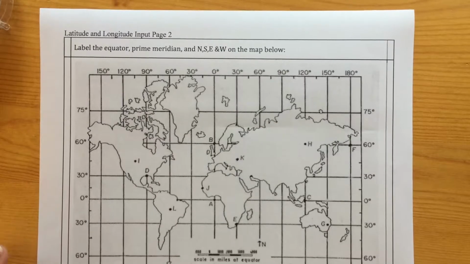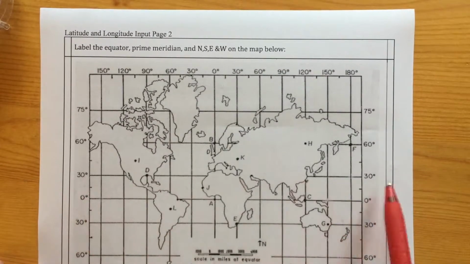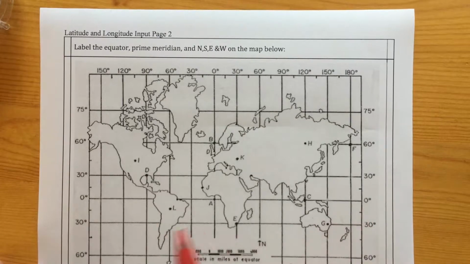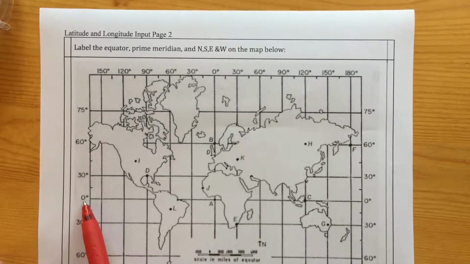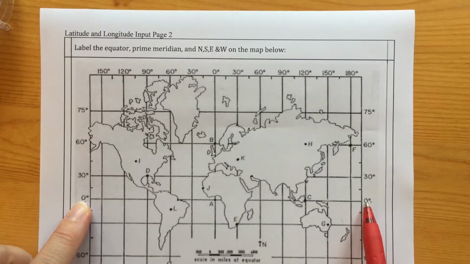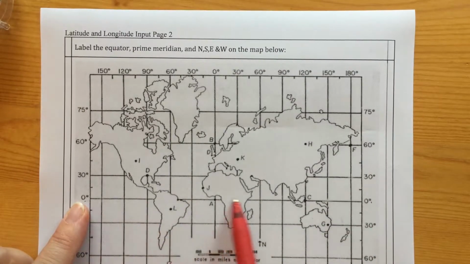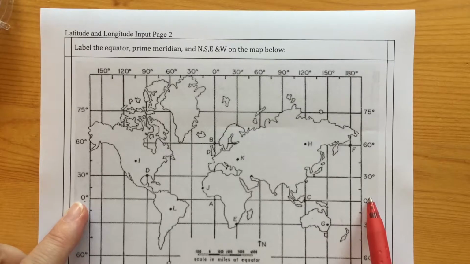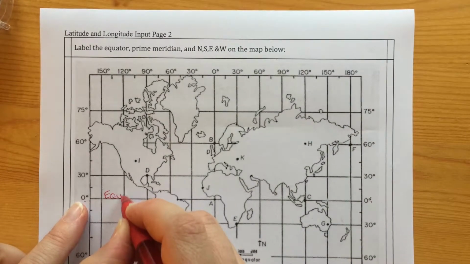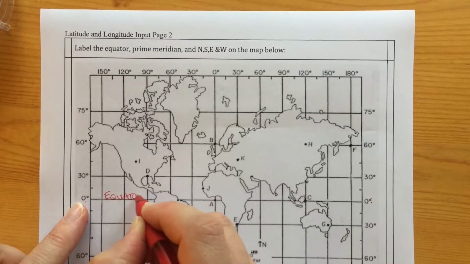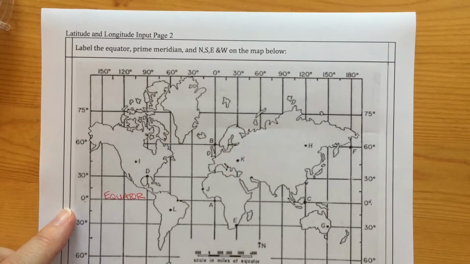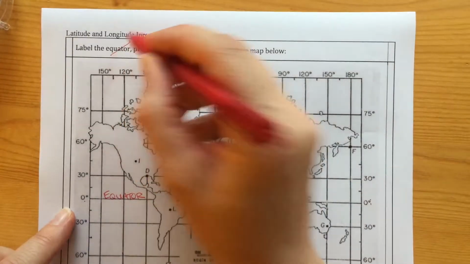Okay, so if you remember, the equator is a line that runs horizontally across your map, and the equator is always at 0 degrees latitude. And so notice that 0 is here and here, which means this line is one line of latitude. So I'm going to label this line because the equator is right on 0 degrees latitude. Okay, so I've done that.